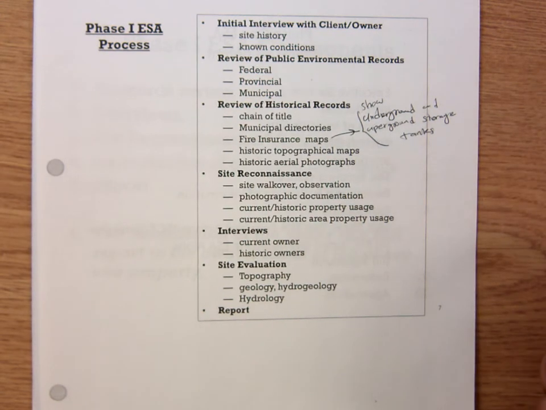Another thing is the review of historical records of the property that we need to do. Remember that one of the things that is very important when we deal with any property is that sometimes the contamination that could exist in the property may not be as a result of the current client's activities.